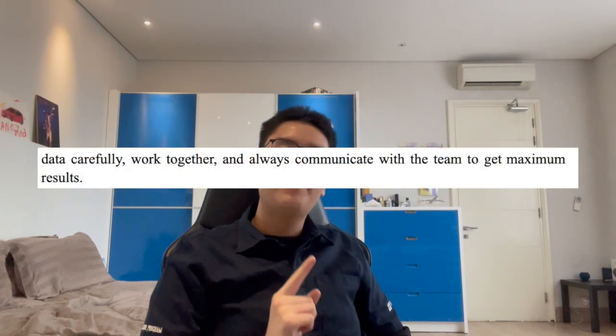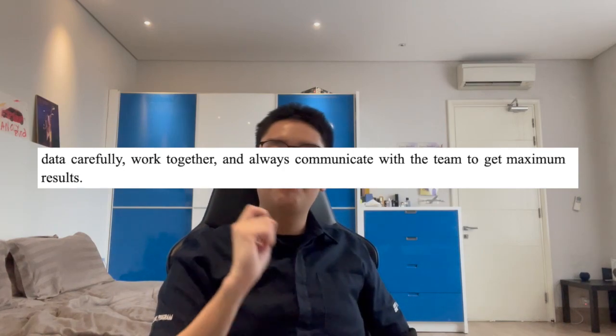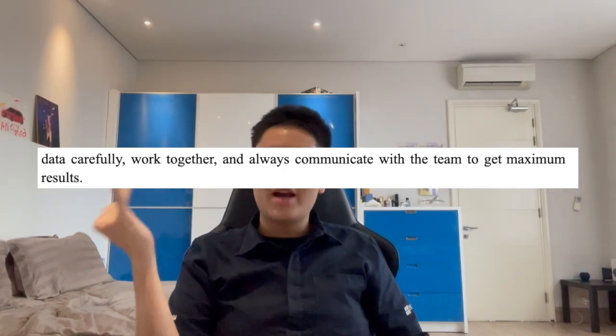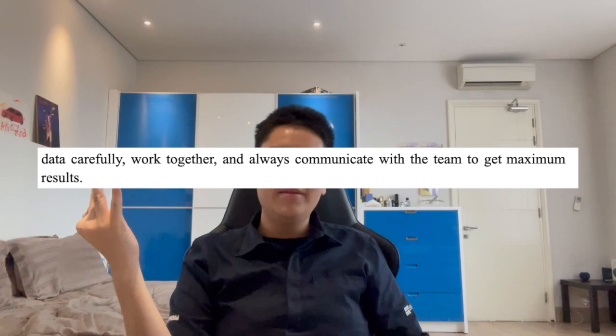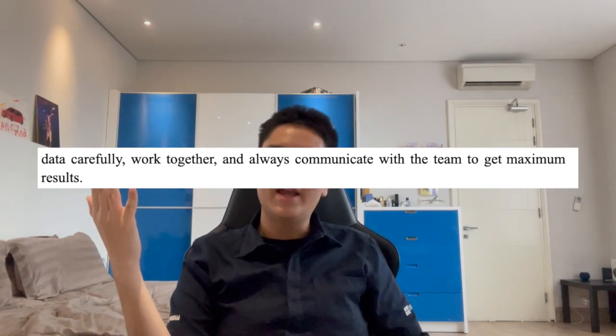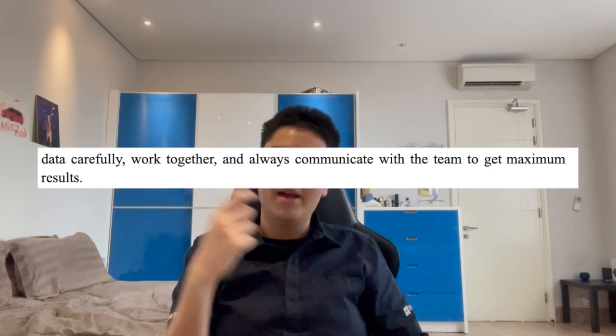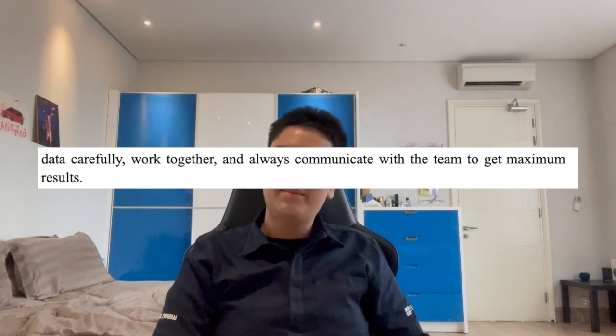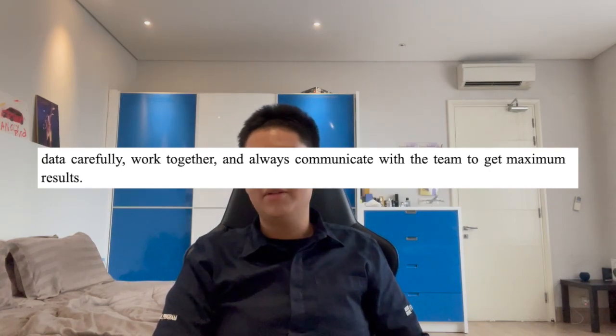Once you've mentioned or found out your errors, make sure to always give yourself a self-reflection. What went wrong, what could have gone right. For example, in my project, a major improvement I can make in the future is that we have to work more as a team to calculate the data right, and also communicate with the team to get the maximum results. That is something I want to emphasize and improve in the future.